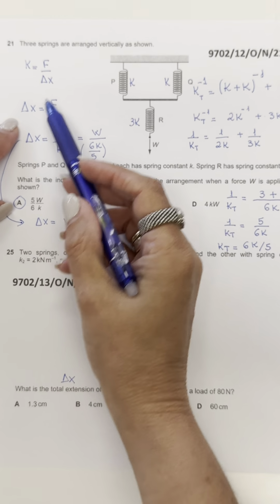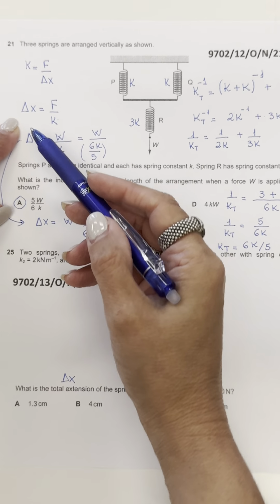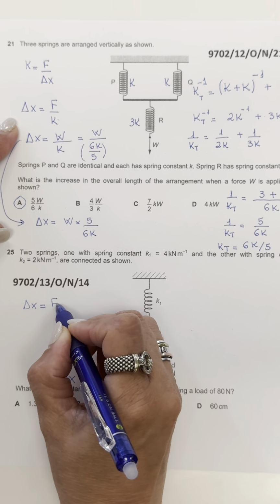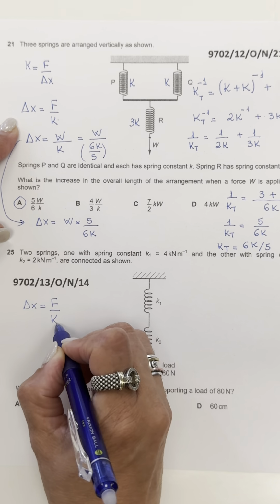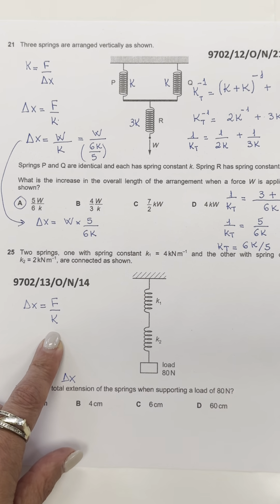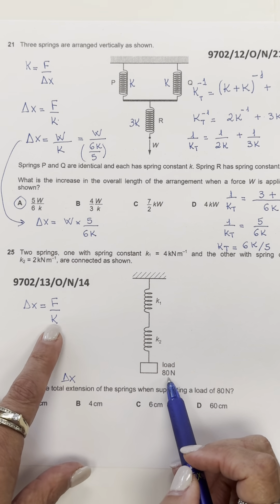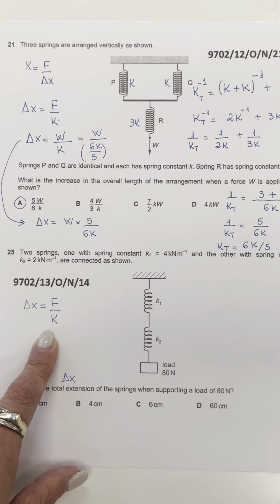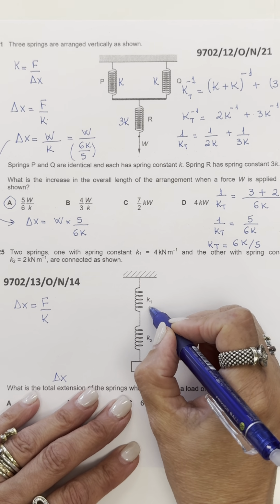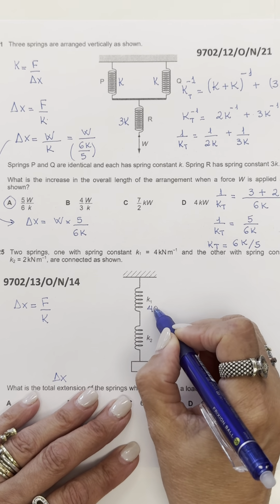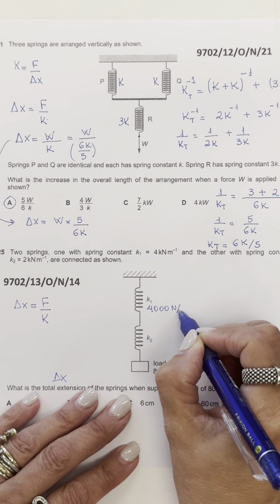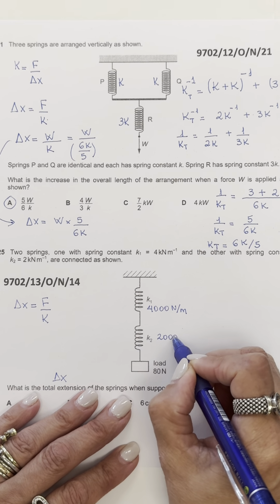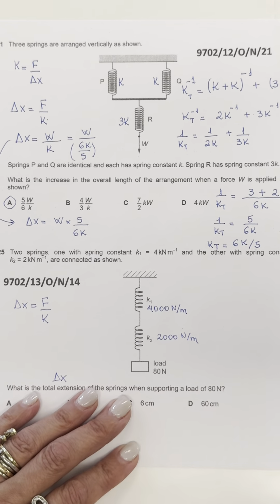So I'm going to use the same strategy. My extension is the force over the total spring constant. So I have the value of the force, but I don't have the value of the total spring constant, and we need to calculate that. So K1 is 4,000 Newton per meter, and K2 is 2,000 Newton per meter, given in the problem.